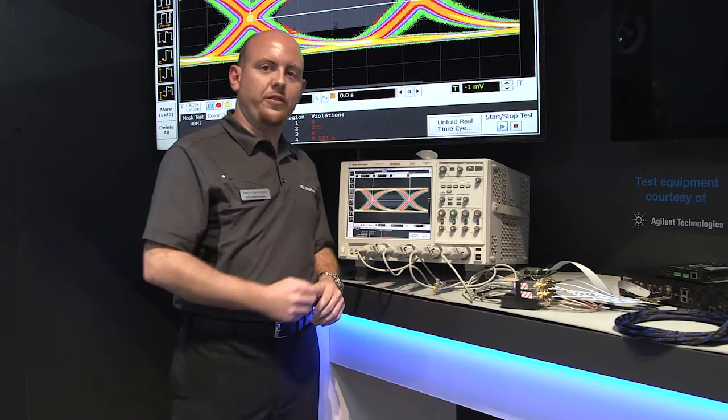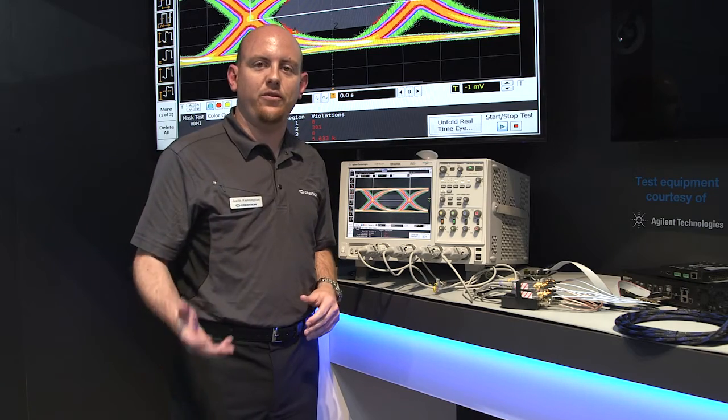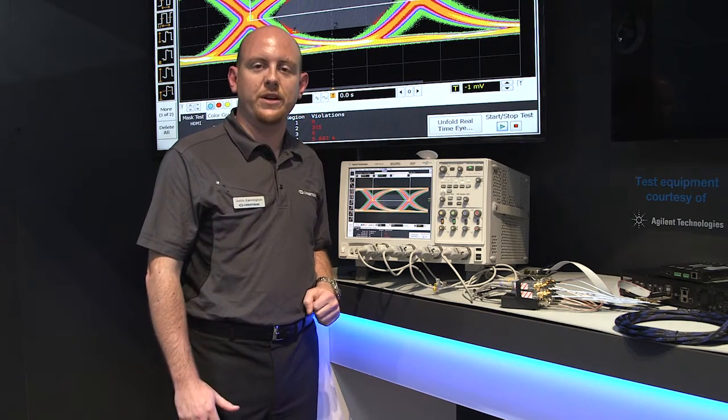What you see in the middle here, this feature is called the HDMI mask. That's really the definition of the HDMI specification.